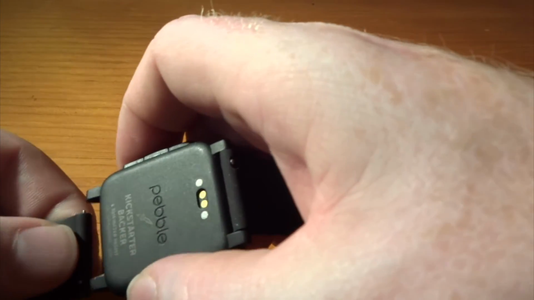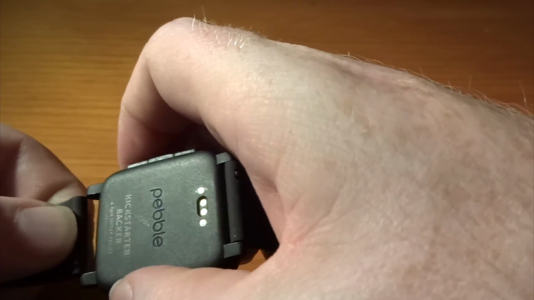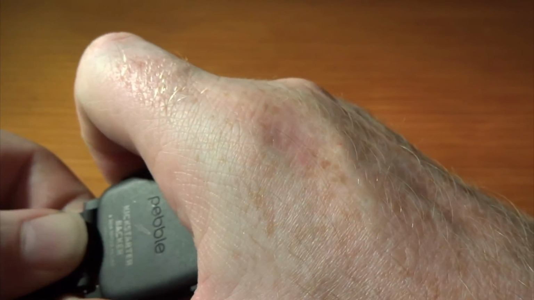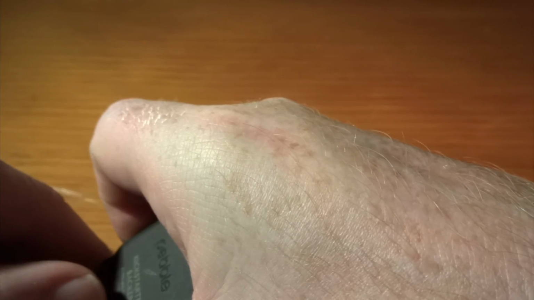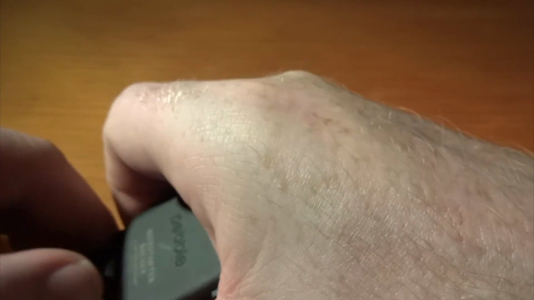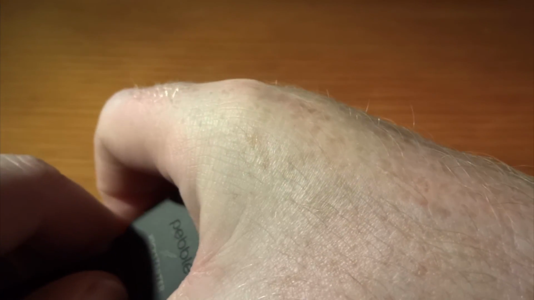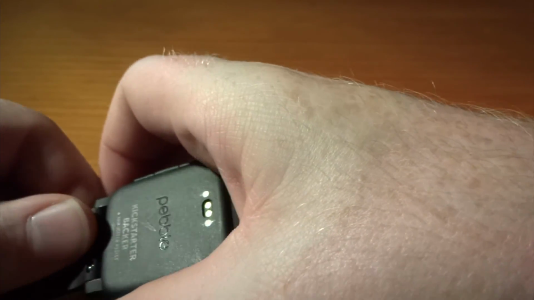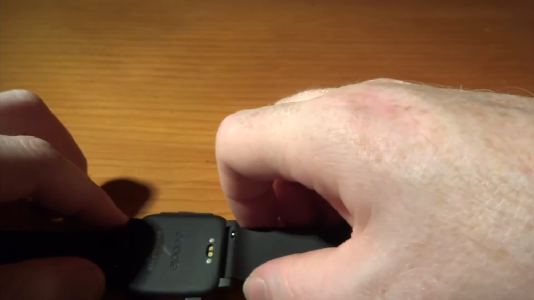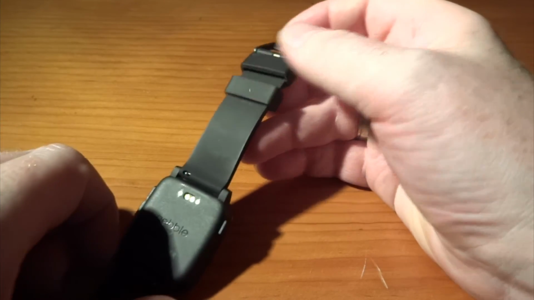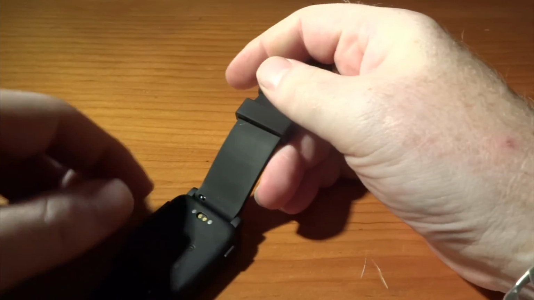The other thing that the pogo pins is going to get used for in the hopefully imminent future is to have smart strap accessories. Now I'm hoping that these are going to start coming out soon. What I'm really hoping for is they somehow integrate a heart rate monitor into the smart strap, or a GPS or something like that.